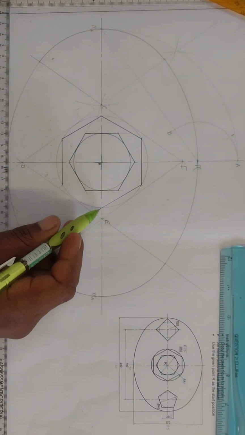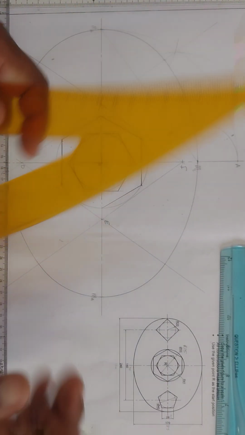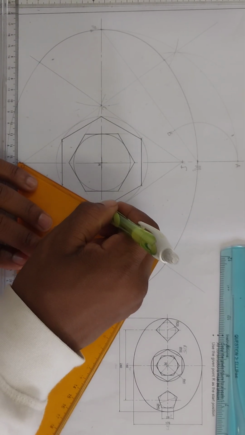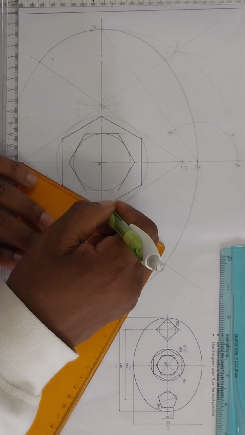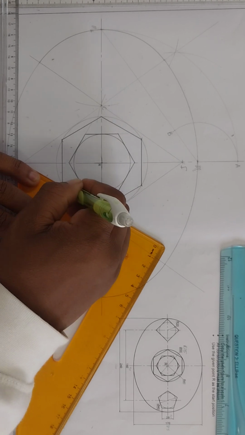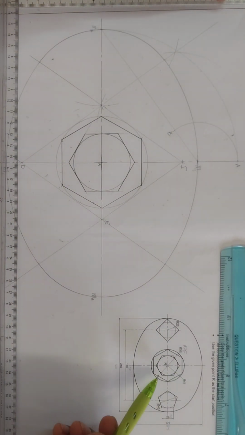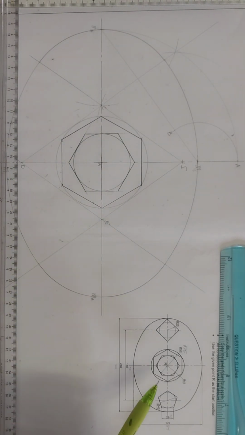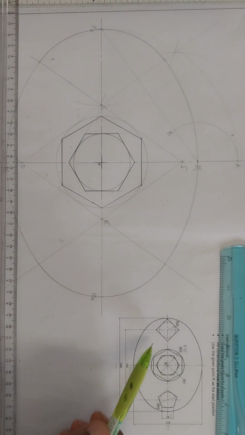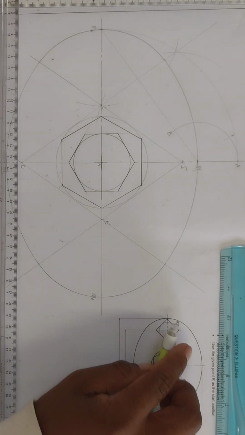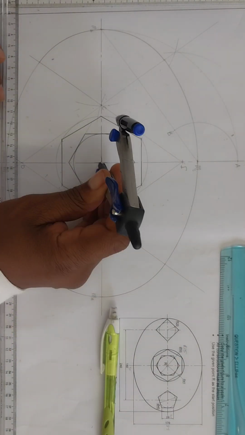And from this arc to this one here. And there you have your hexagon, you have your circle, and this circle is the same consistency as your drawing, so you need to make this one a little bit dark as well.